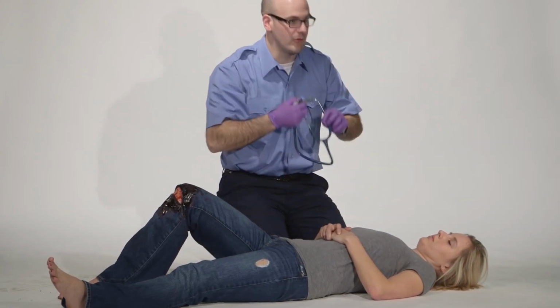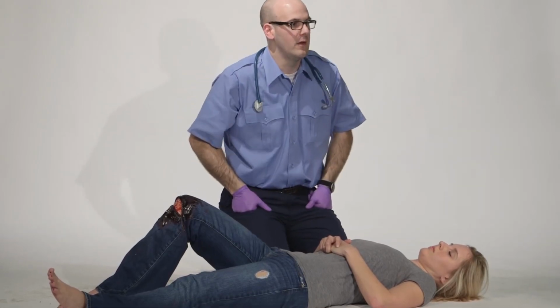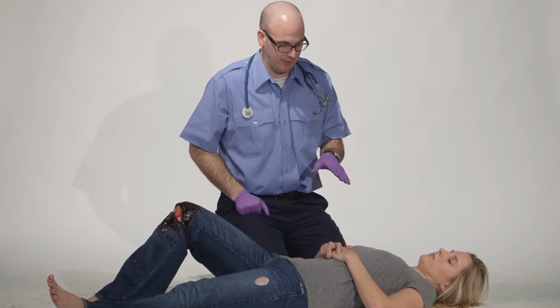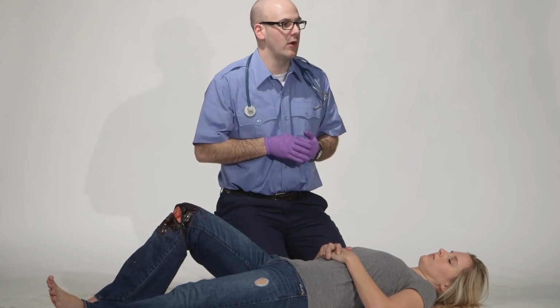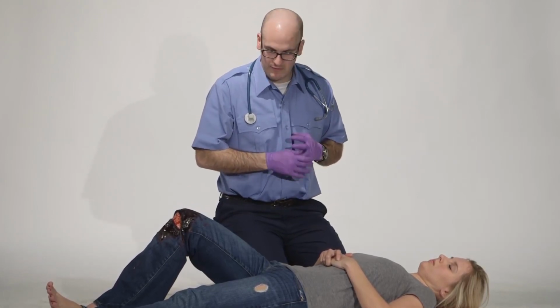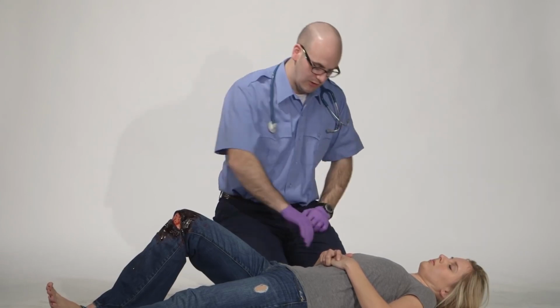All right, my patient responded to palpation of that side painfully. Patient has decreased breath sounds on the left side. Okay, decreased breath sounds on the left side. Couple that with her respiratory rate. I'm going to go ahead and put her on high flow O2. I would do that via non-rebreather. Okay, moving on to circulation.